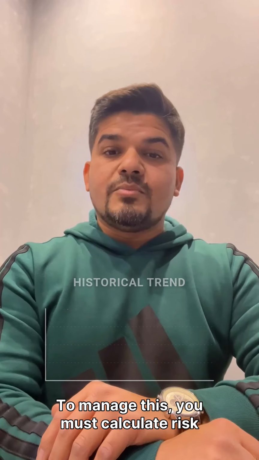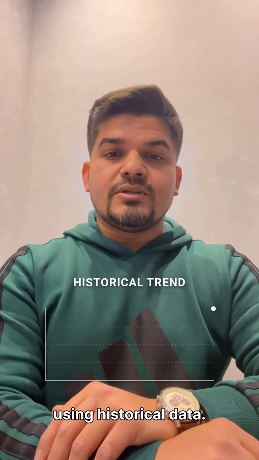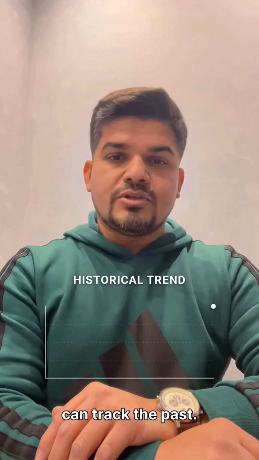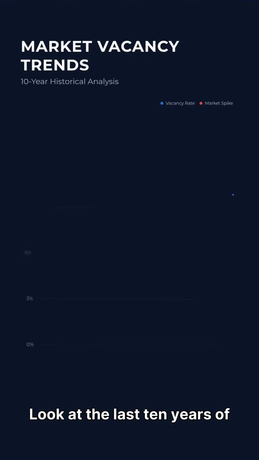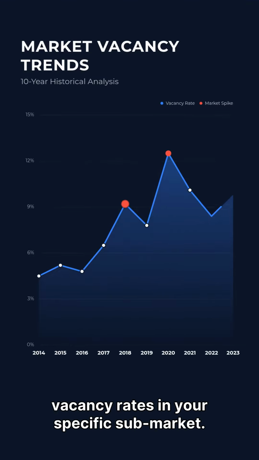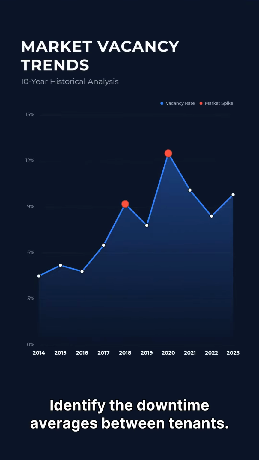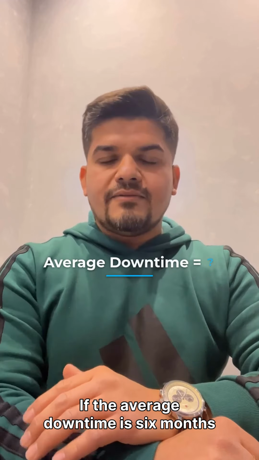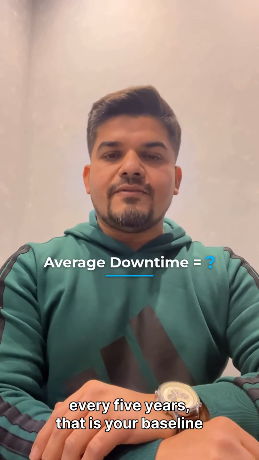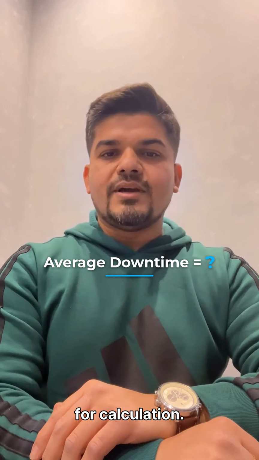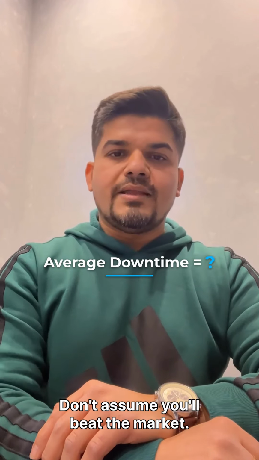To manage this, you must calculate risk using historical data. You can't predict the future, but you can track the past. Look at the last 10 years of vacancy rates in your specific submarket. Identify the downtime averages between tenants. If the average downtime is 6 months every 5 years, that is your baseline for calculation. Don't assume you'll beat the market.